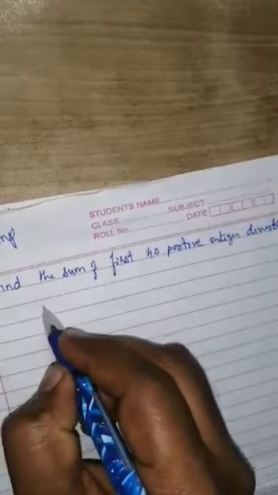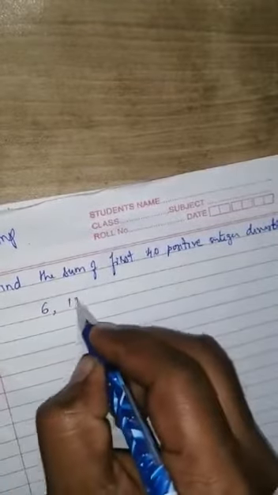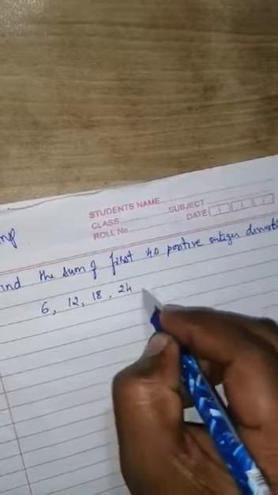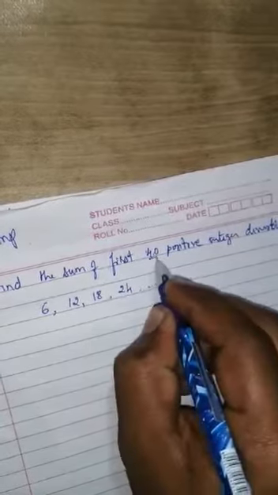So which is the first number which is divisible by 6? 6 itself, 12, 18, 24, and so on. We need the 40 multiples. That means the 40th multiple will be 6 into 40, the number 240.